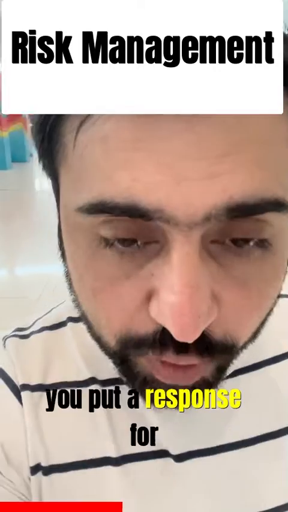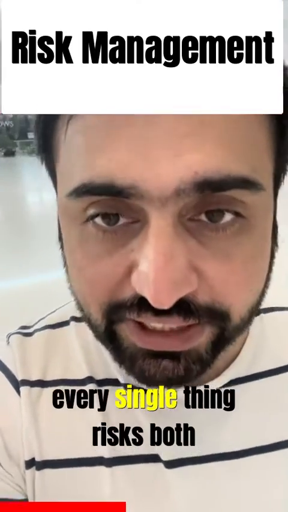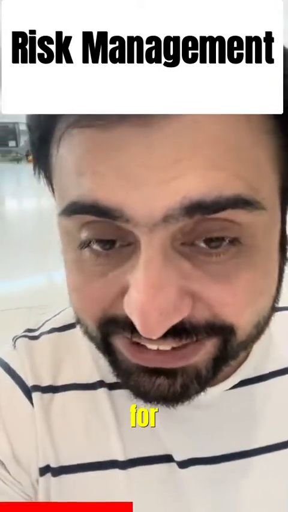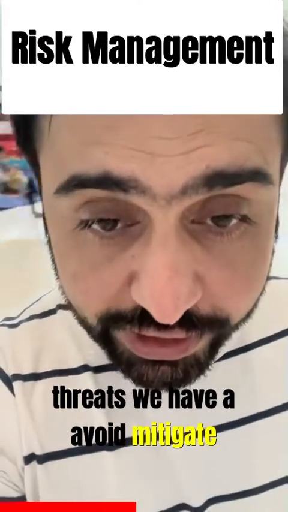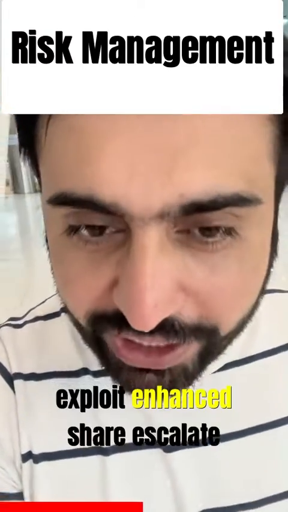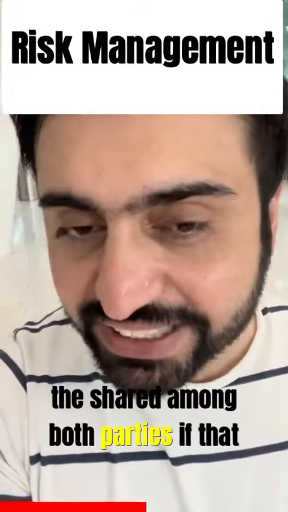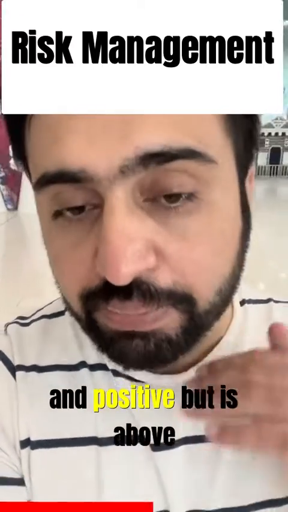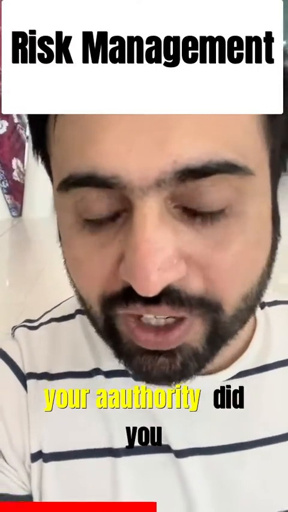Once that is done, you put a response for every single risk, both positive and negative, opportunities and threats. For threats, we have avoid, mitigate, transfer. For opportunities, we have exploit, enhance, share. Escalate is shared among both. If the risk is negative or positive but is above your authority, you escalate it.